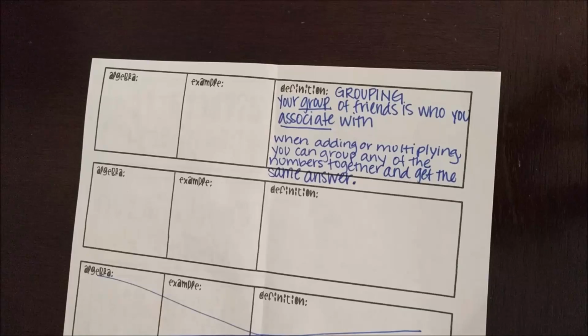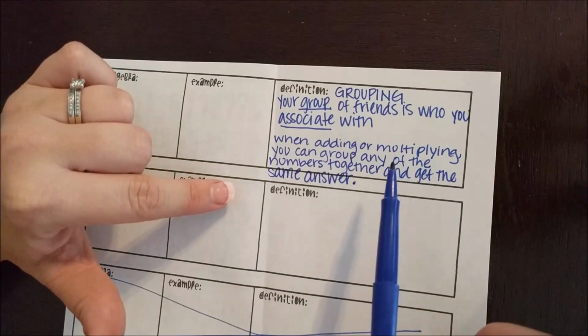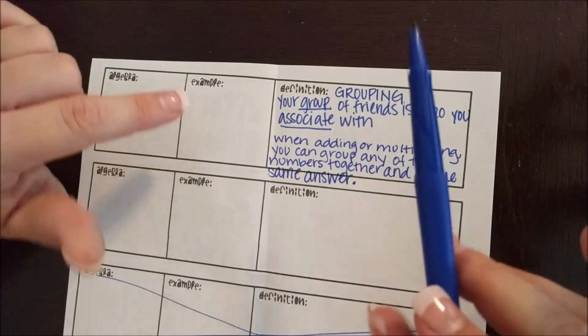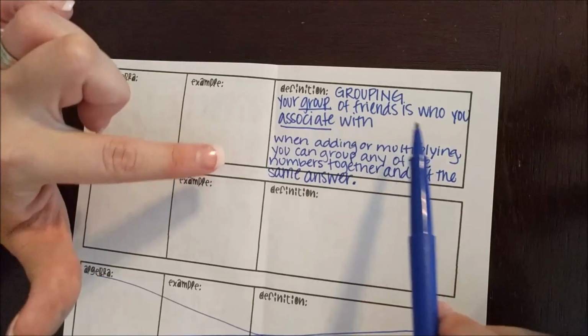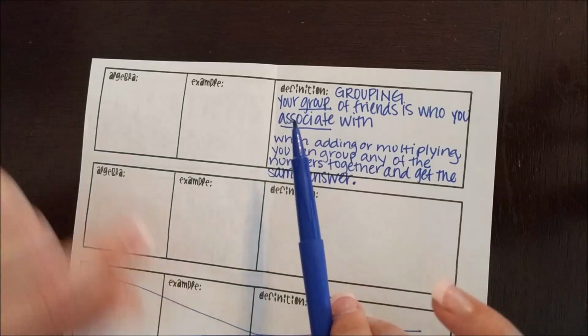So the associative property means that when you're adding or multiplying, you can group any of the numbers together and you get the same answer. So we're going to remember the associative property deals with grouping. Your group of friends is who you associate with. Associative property deals with grouping.